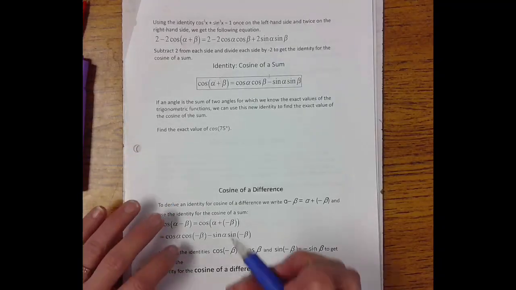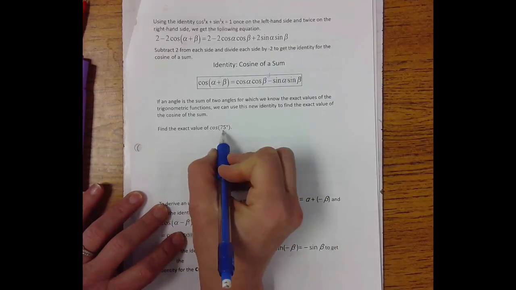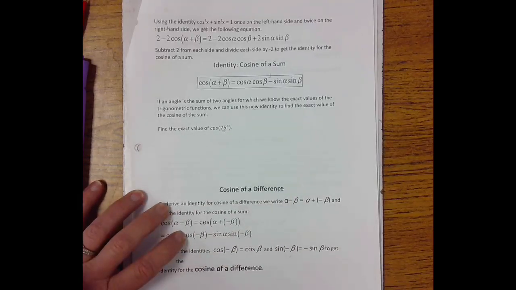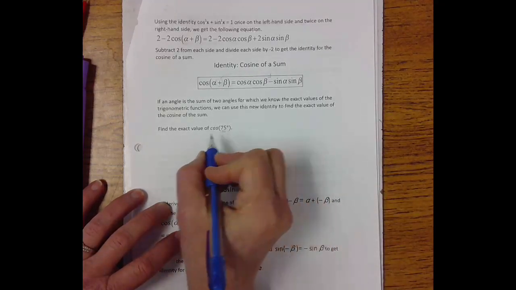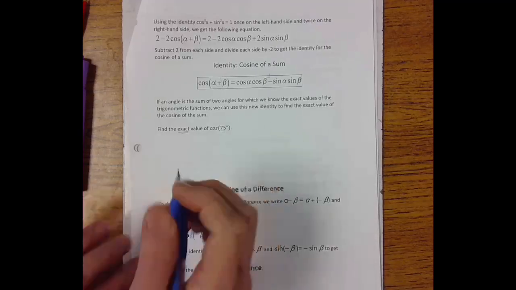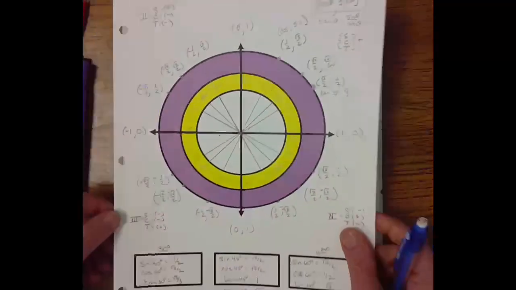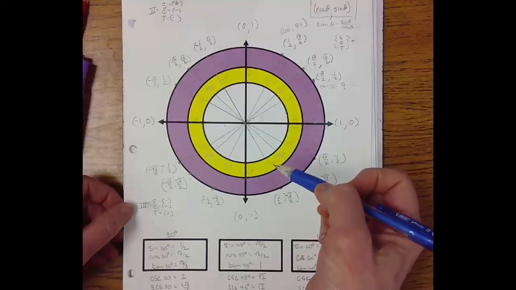The problems you'll be asked to do will be like: find the exact value of the cosine of 75 degrees. Granted, I could put that into my calculator and get a decimal, but exact means they're referring back to our unit circle.